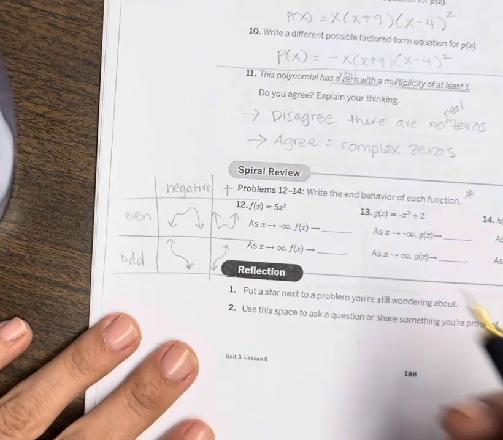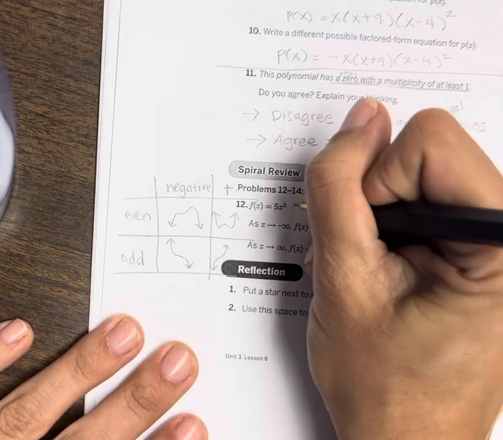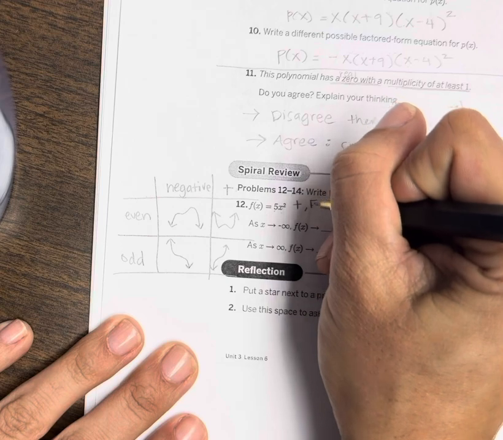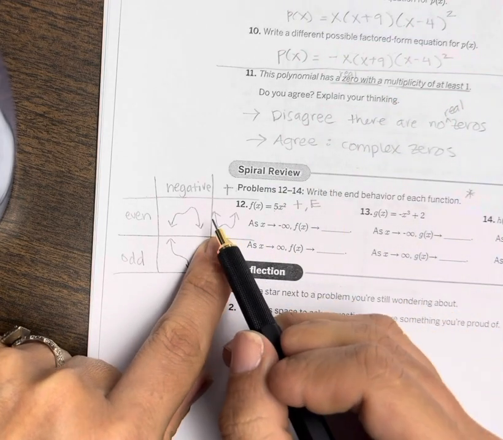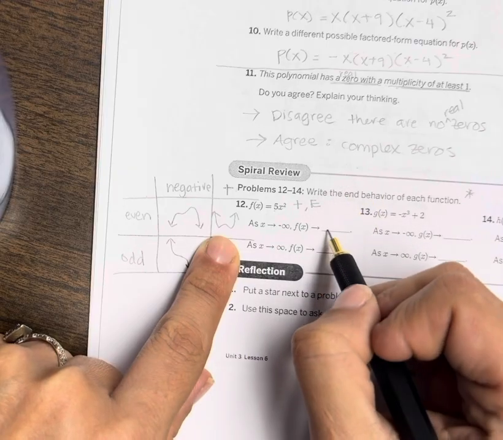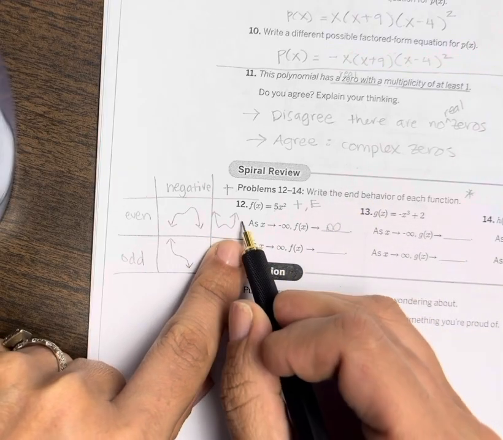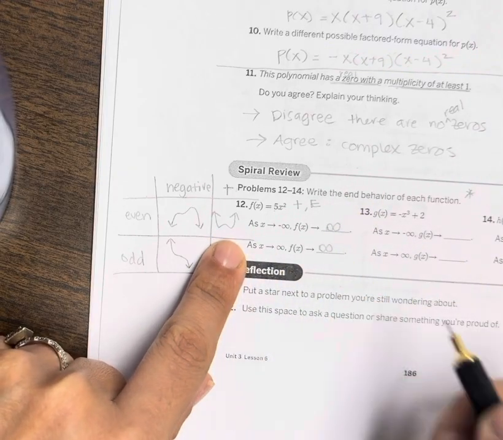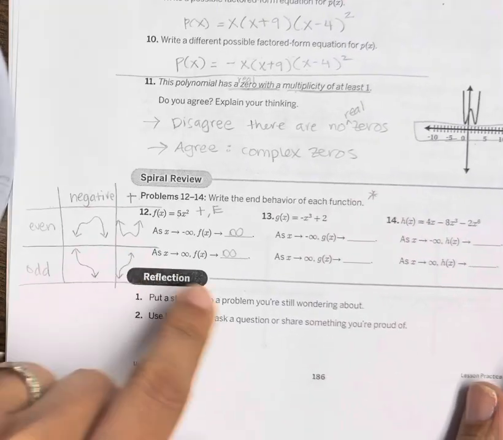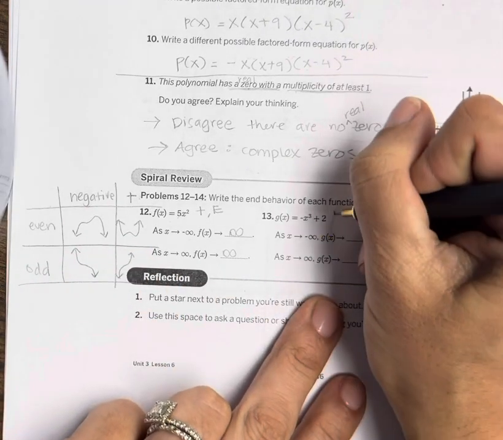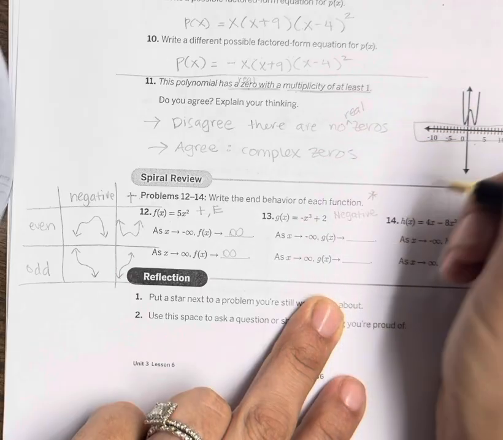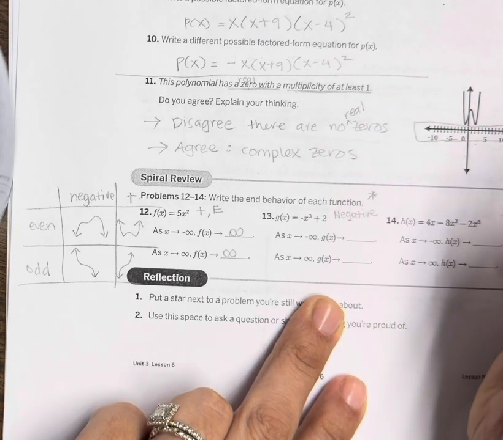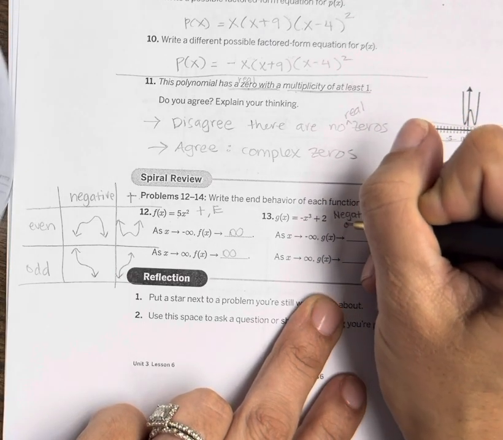Okay? So this guy is positive and even. So that kind. So on the left side, we are going up. On the right side, we are still going up. This guy is negative and odd.